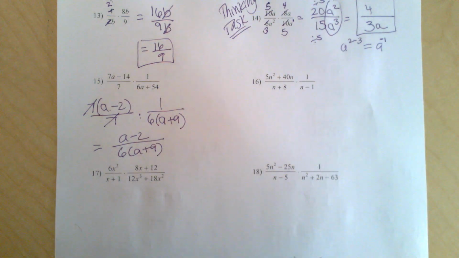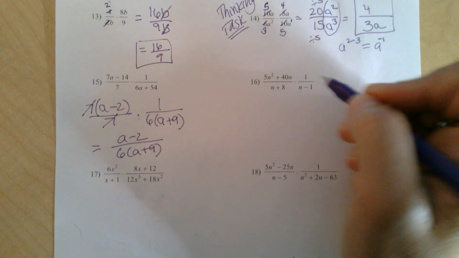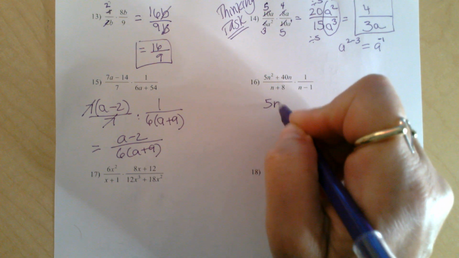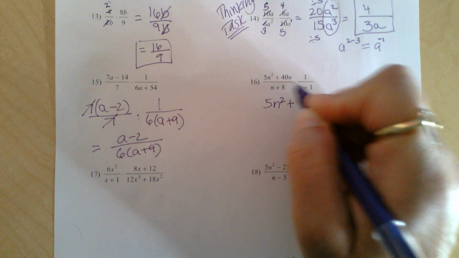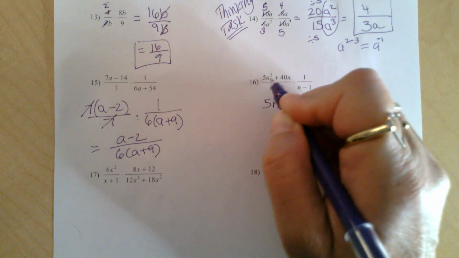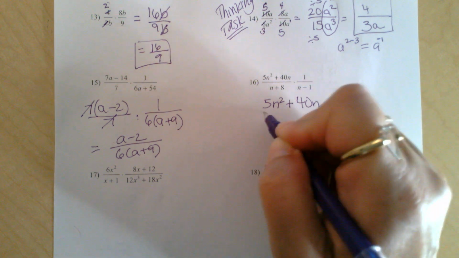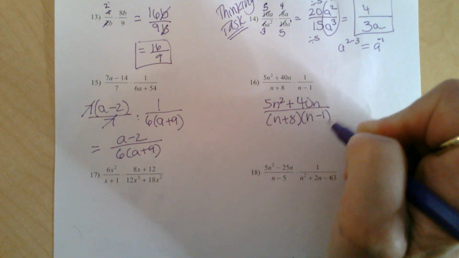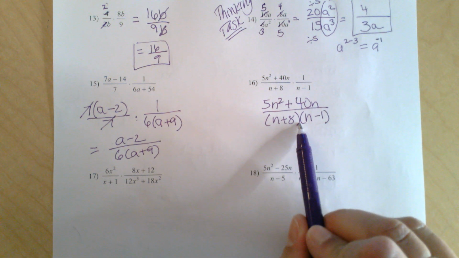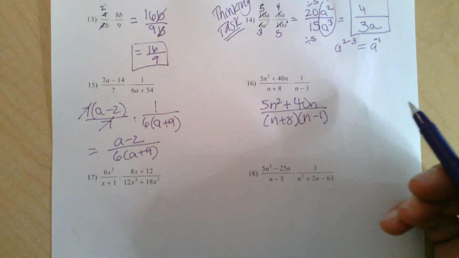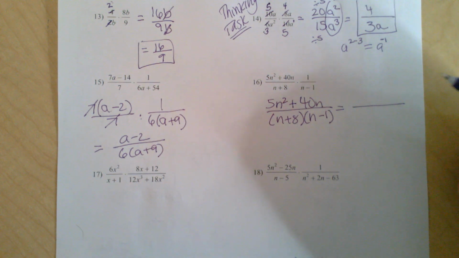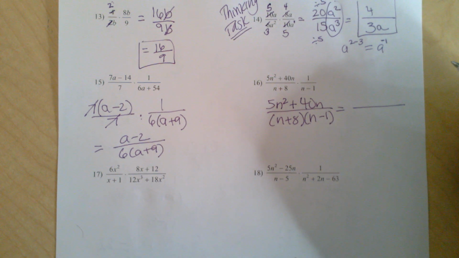If you want to bring them together, so if we brought this together without doing the greatest common factor, this is multiplication, so this is just being multiplied. 40n over n plus 8 times n minus 1. When you bring them together, you have to make sure that you use parentheses, because it helps you keep it separated in multiplication.